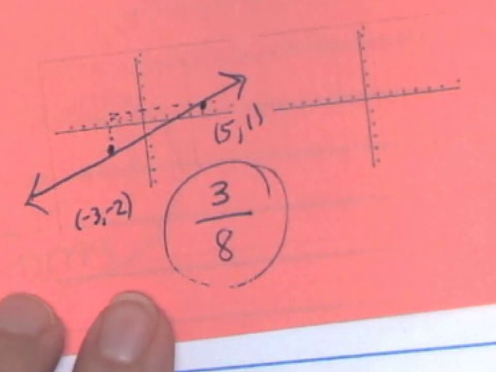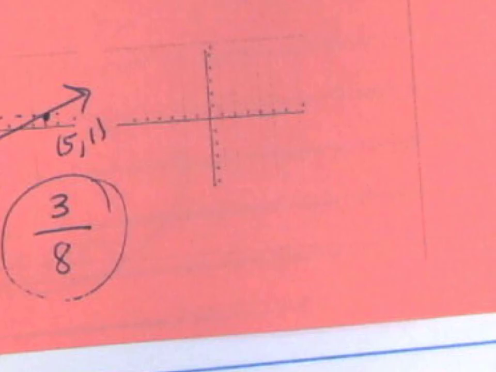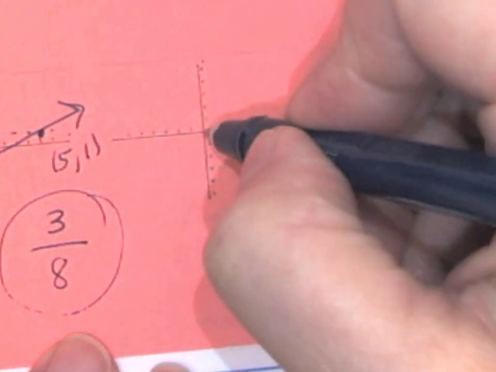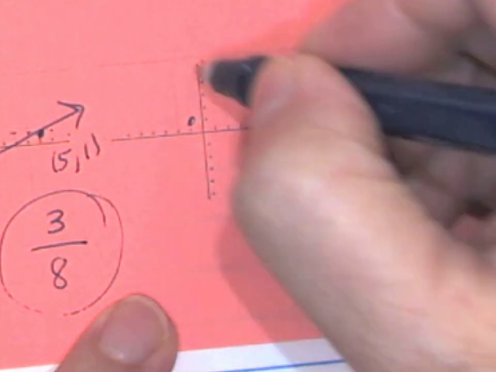Let's look at a negative one. Let's put a dot at negative 1, 1, and let's put a dot at 6, 0.